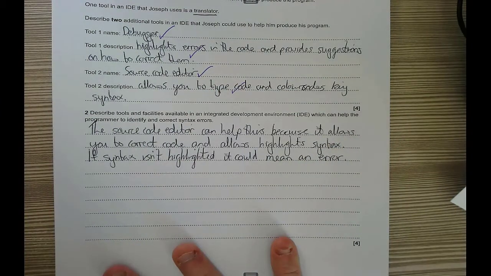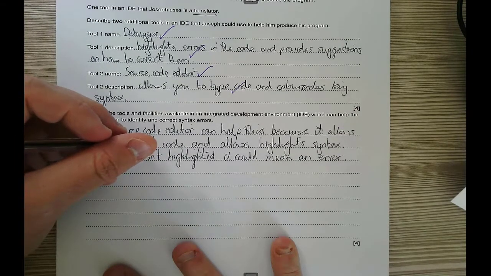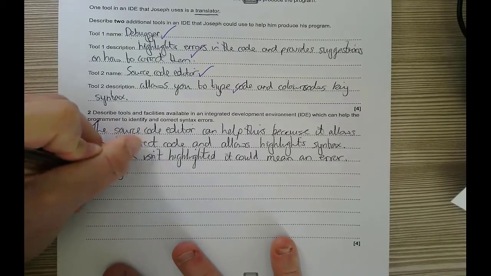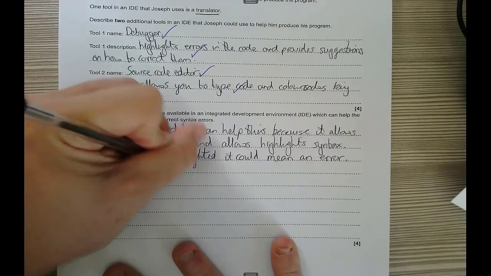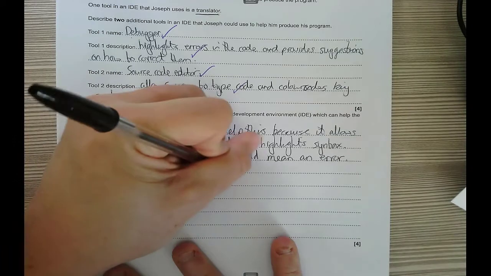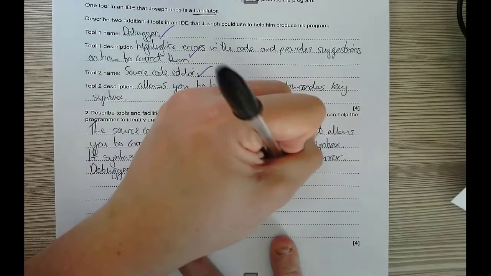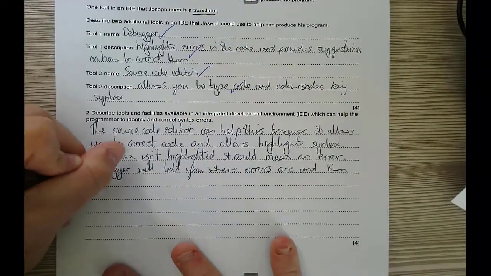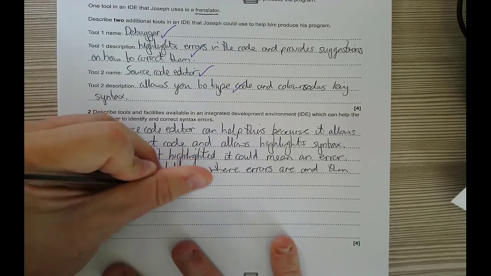Okay, so I've identified one, and now I'm going to identify a second one. So I'm going to say that a debugger will tell you where errors are and then provide suggestions on how to fix them.